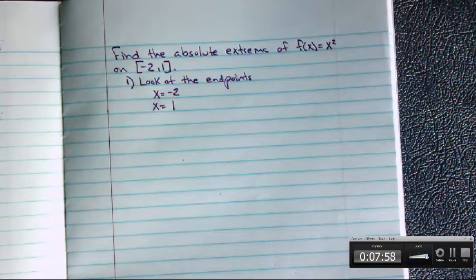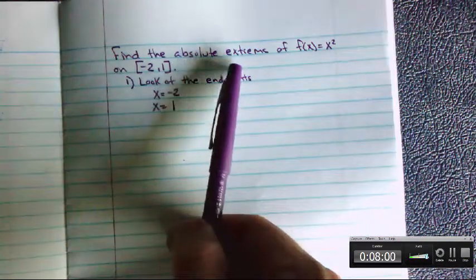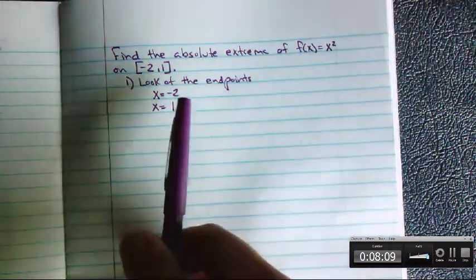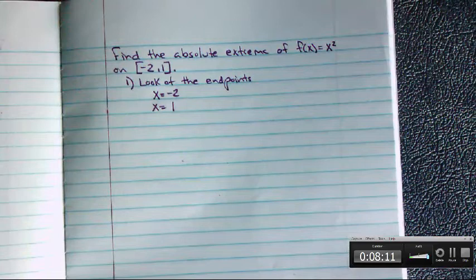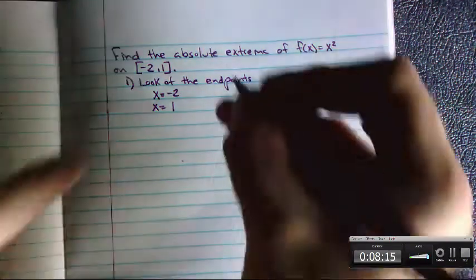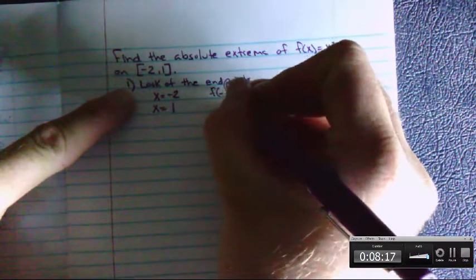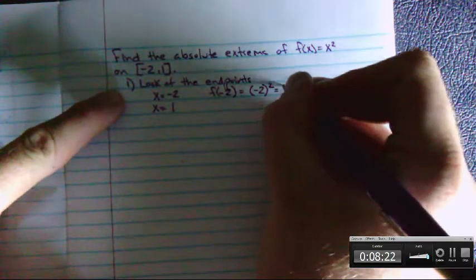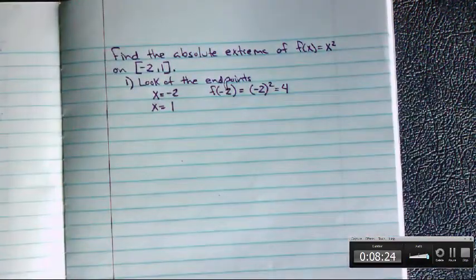If we want to know the absolute extrema, the highest or the smallest y value, we've got to first know the y values of all the individual points. How do we find the y value when x is -2? We just plug it into the equation. So we take -2 and plug it in. -2 squared, so we get 4.